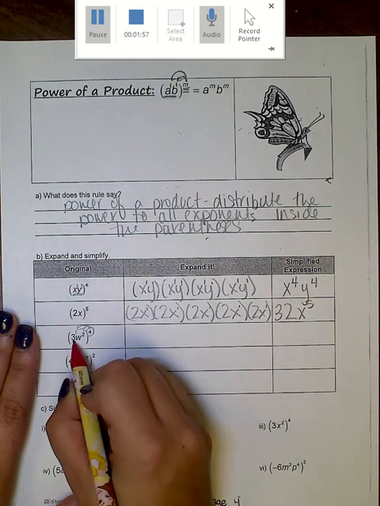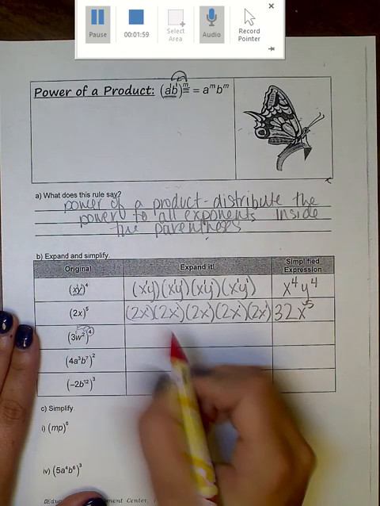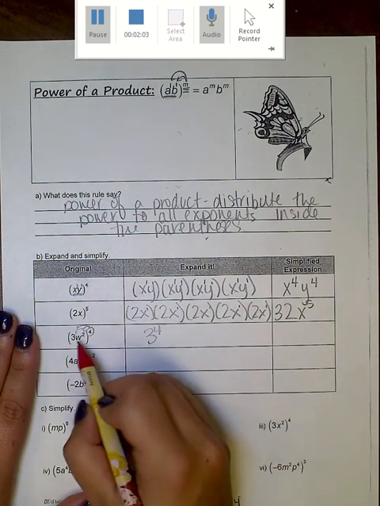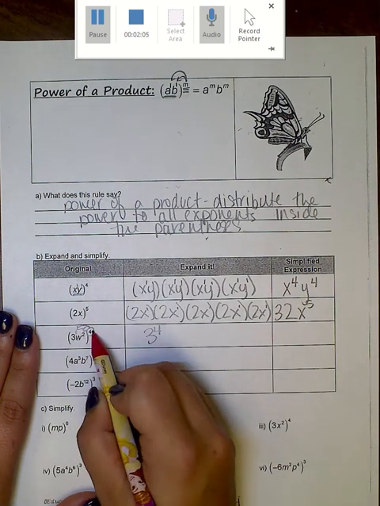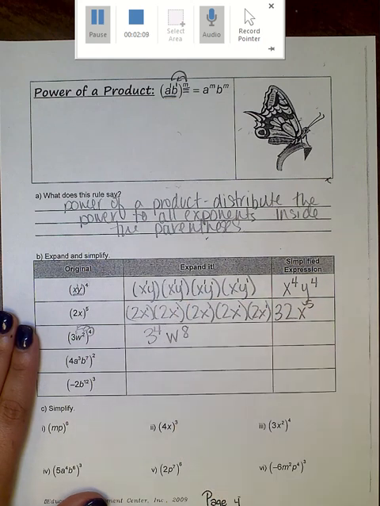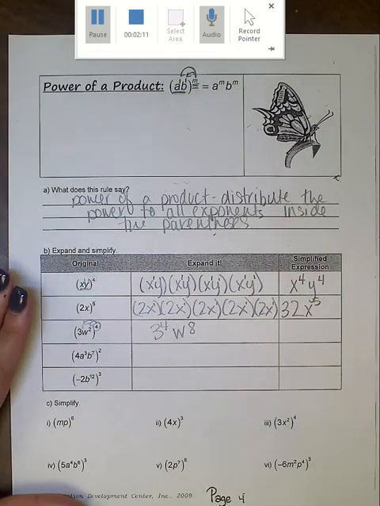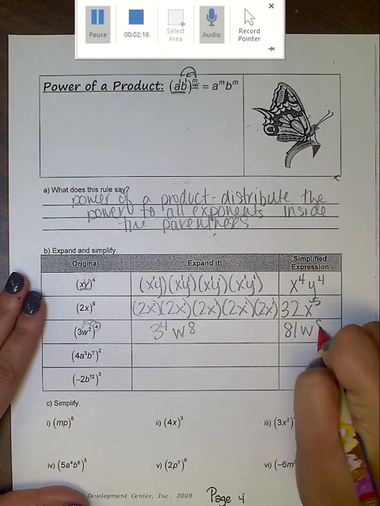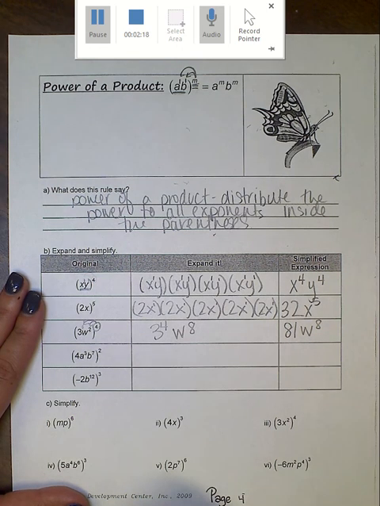In this case we see 3 to the first times 4, which would be 3 to the fourth. W squared to the fourth power would be 2 times 4, which would be w to the eighth power. 3 to the fourth is 81. W to the eighth. That is my final answer.